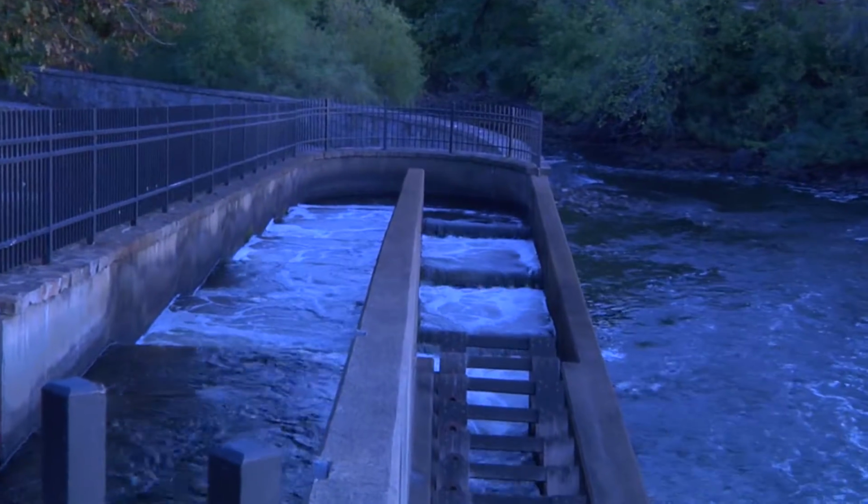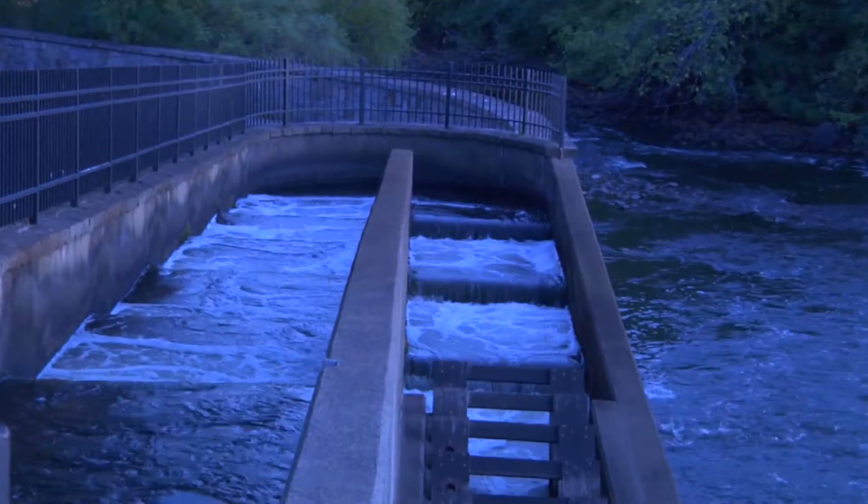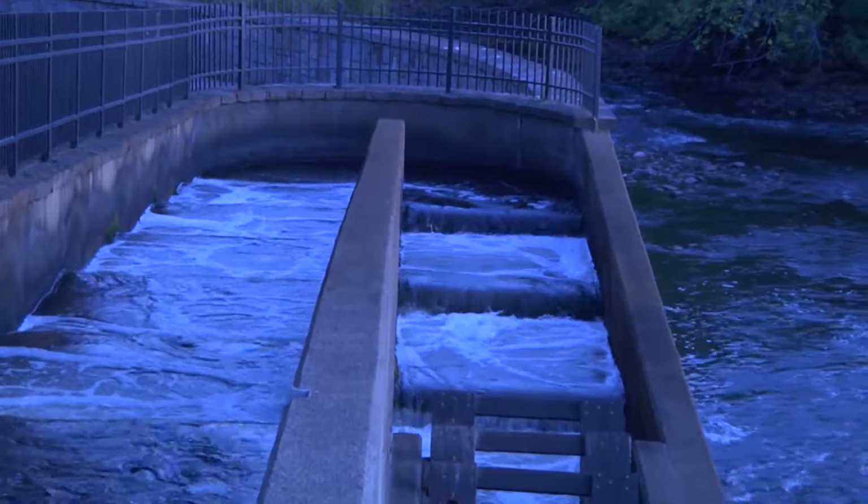And of course, it's a much different way of travel than the fish would naturally expect in a natural environment. So there are ways to improve fish passage on existing dams, but of course dam removal is the ultimate goal for river restoration.